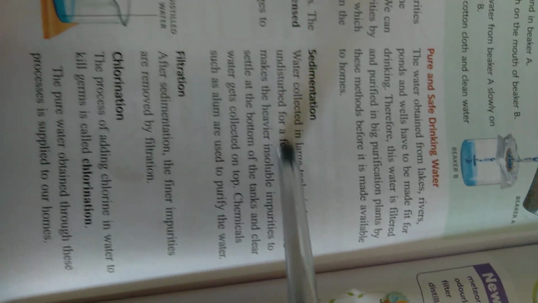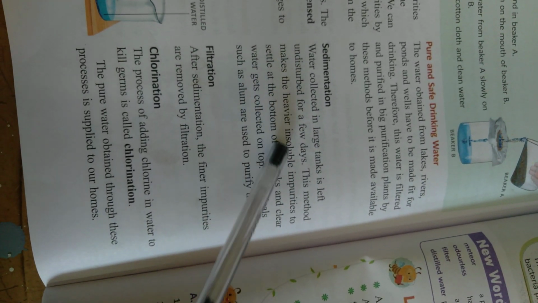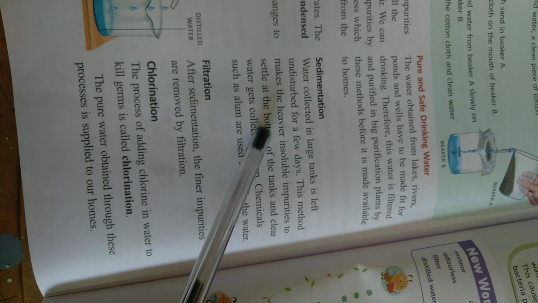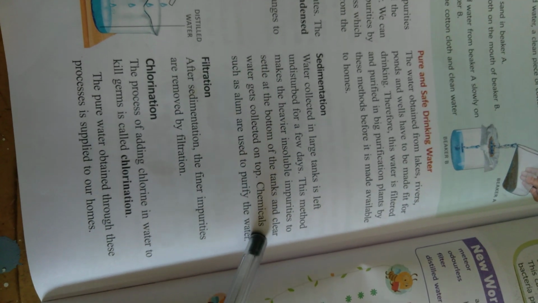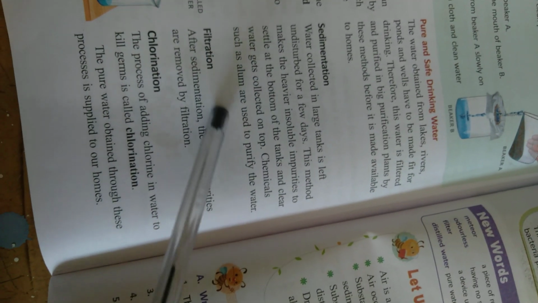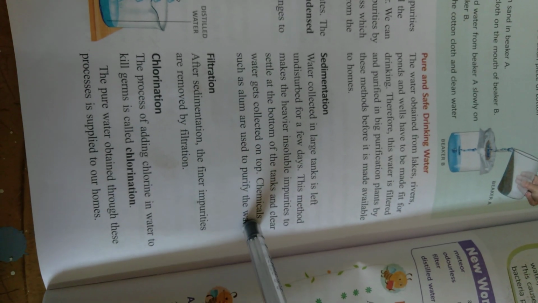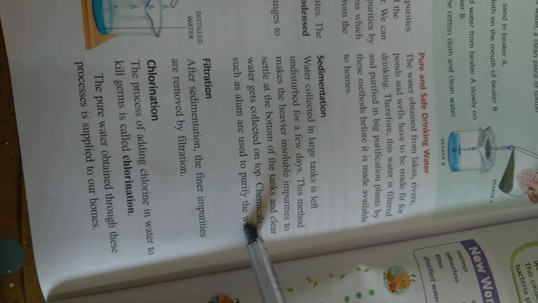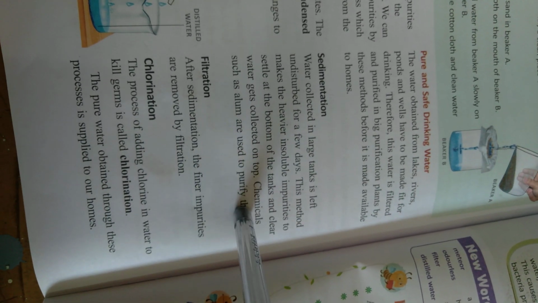Okay, next is sedimentation. Water collected in large tanks is left undisturbed for a few days. This method makes the heavier insoluble impurities settle down at the bottom of the tanks, and clear water gets collected on top. Chemicals such as alum are used to purify the water. So you can see the large tanks, and the water is stored for a few days.